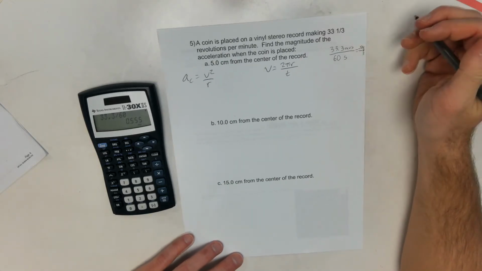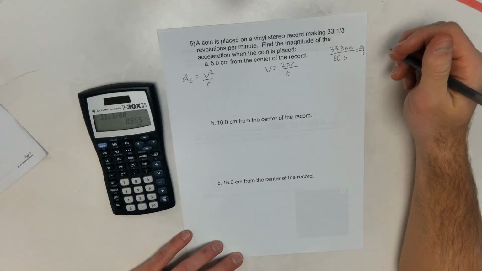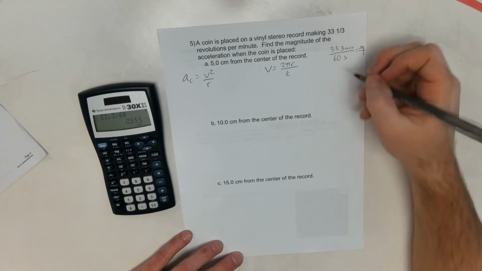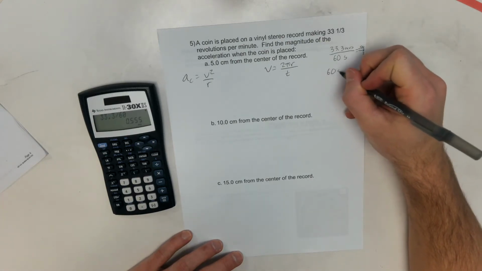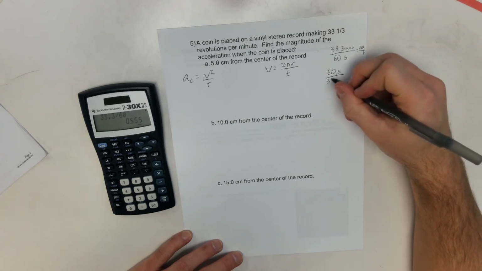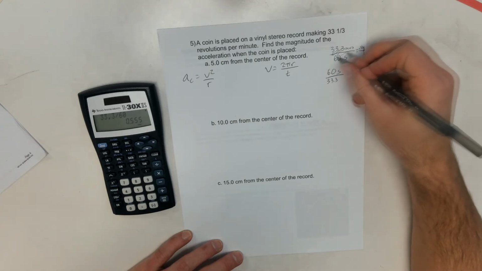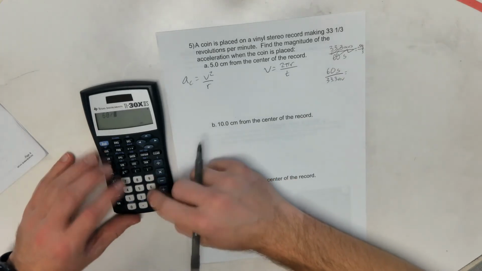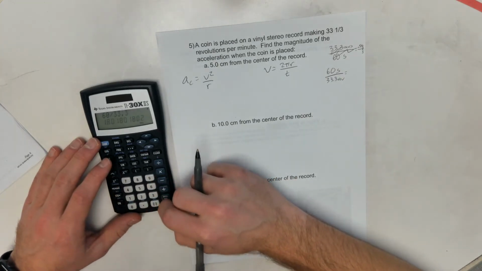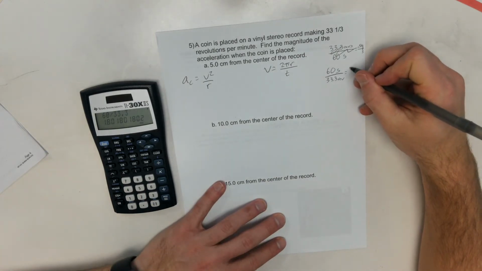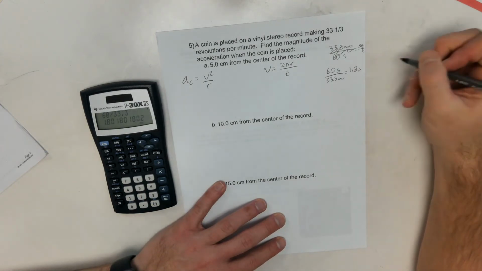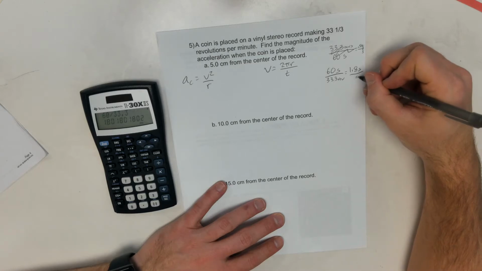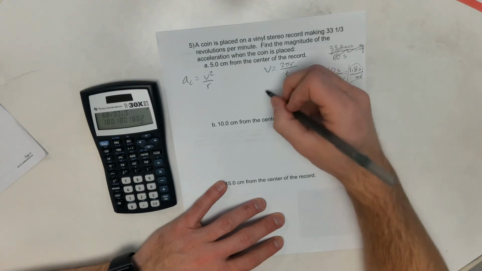So if I want to know how much time it takes, I got to flip that. Oh yeah, so I should have done it this way. It takes 60 seconds to do 33.3 revolutions. I did it upside down, my bad. So I want to do 60 divided by 33.3. So it takes 1.8 seconds to do one revolution. So that's the time we're going to use.